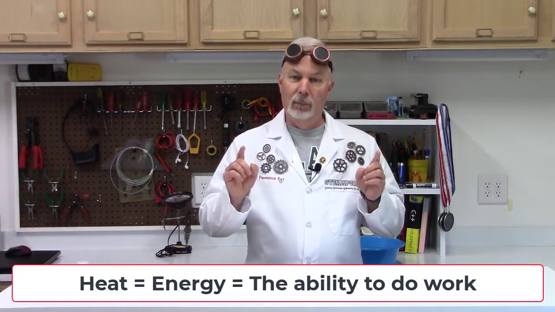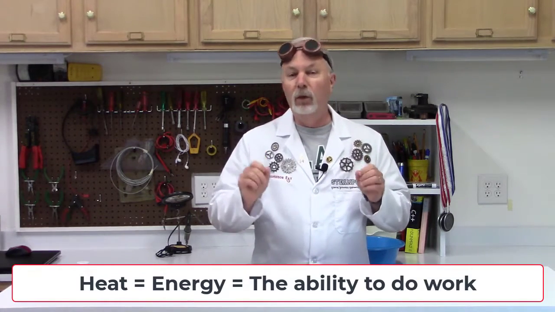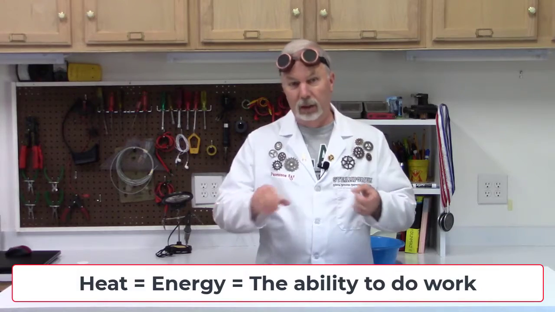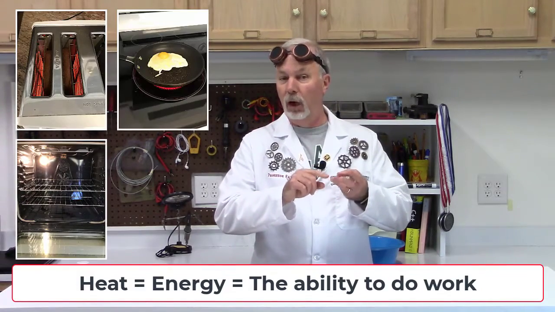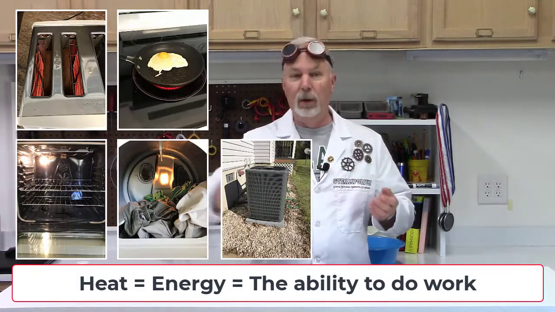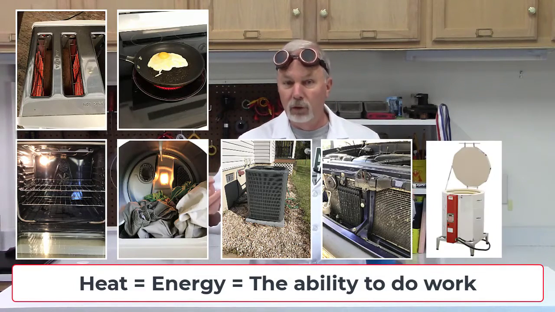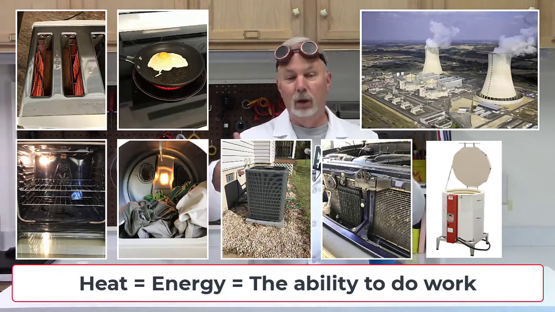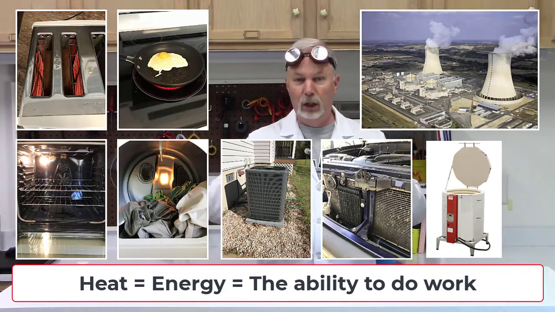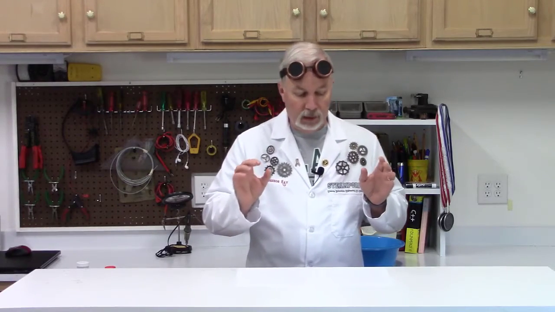First of all, we're going to say that heat is energy. And it's important to know that energy is the ability to do work. So we use heat every day for different things. It can be for a toaster, for a stove, for an oven, for a clothes dryer, for a heat pump, for the cooling system on a car, for the ovens at a brick furnace, for a nuclear power station, and the list goes on and on. We use heat to do work that benefits us. So it's very important for us to understand the differences in heat and energy.